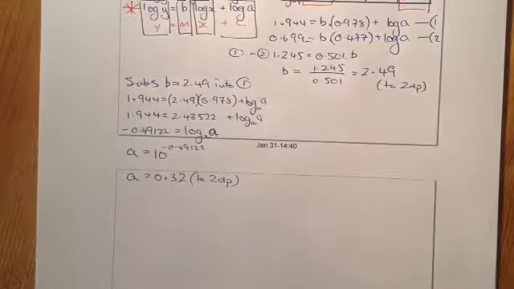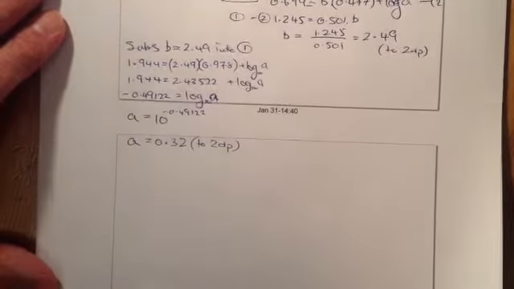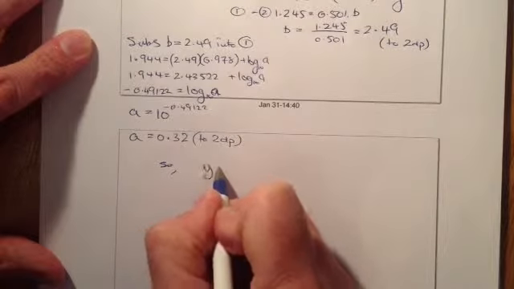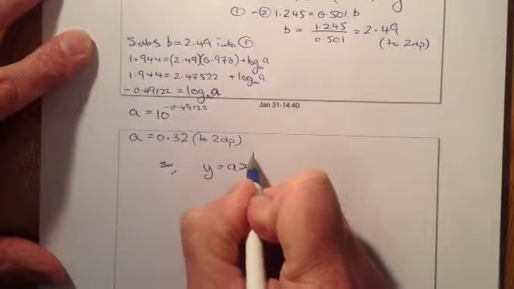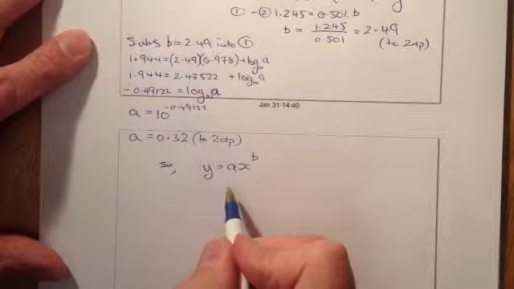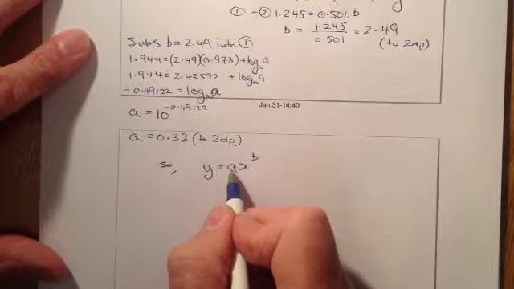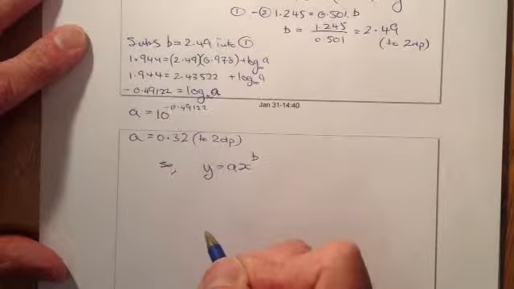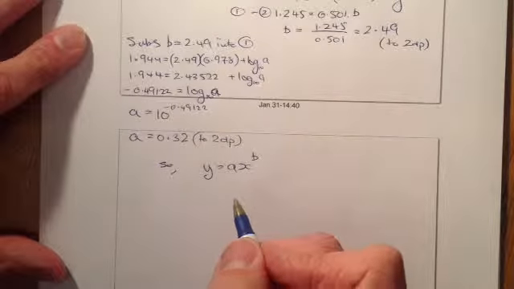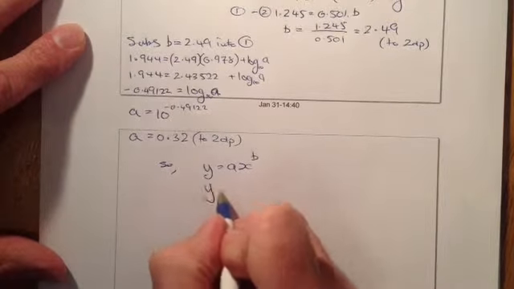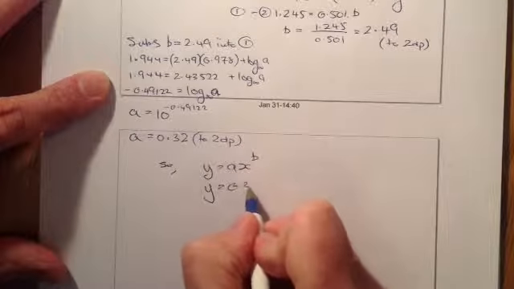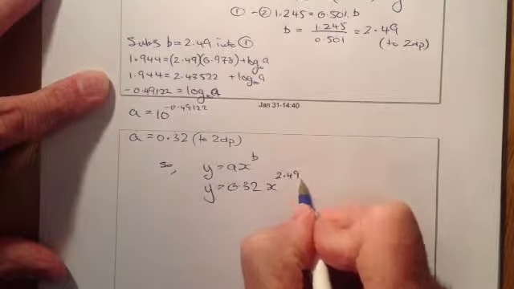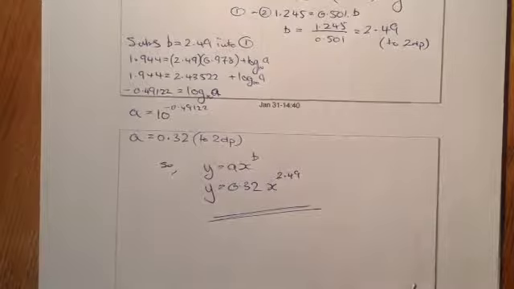Right then, so that's me got the values that I need for a and b. So what we have is y is equal to a x to the power of b, and from there, for this experiment, I just substitute my values of a and b in, and that's the formula that I would follow, or the equation of a graph if I was trying to predict some information from this graph. Right, so y is going to be equal to the a value, which is 0.32, x to the power of b, and b was 2.49. And that's that complete.